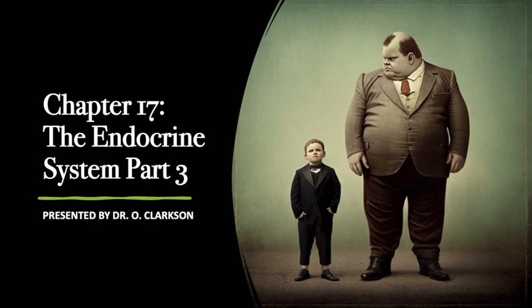Parafollicular cells, also known as C cells, also known as chief cells, are going to be the ones responsible for the release of PTH from your parathyroid gland. So if you have low calcium levels, you're going to have activation of your parathyroid gland. Your parathyroid gland is going to release PTH, parathyroid hormone. Pretty easy, right? Same name for the same thing.